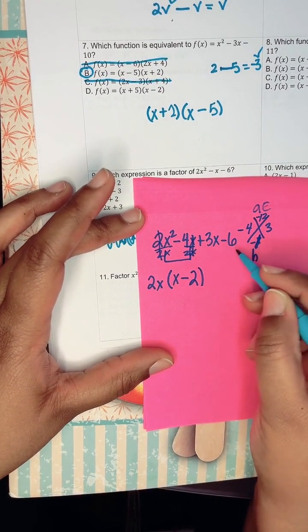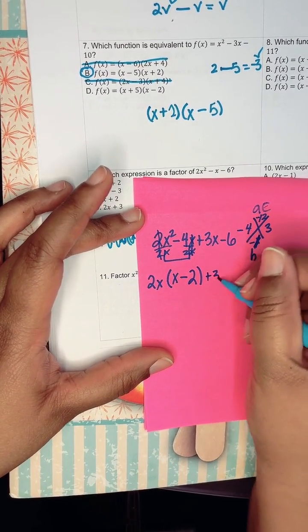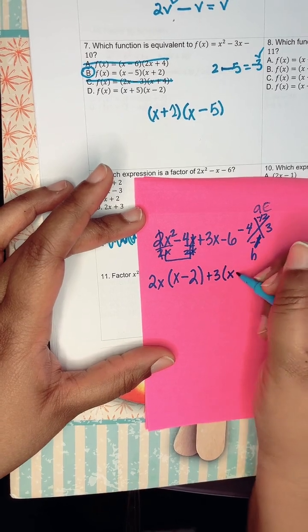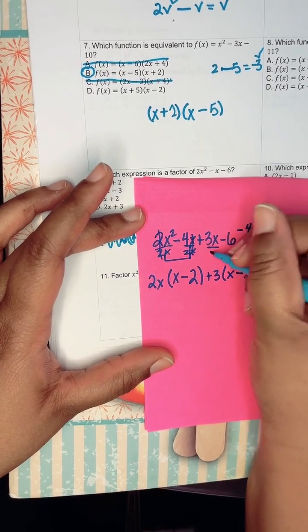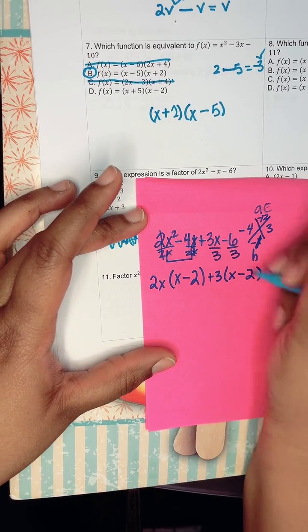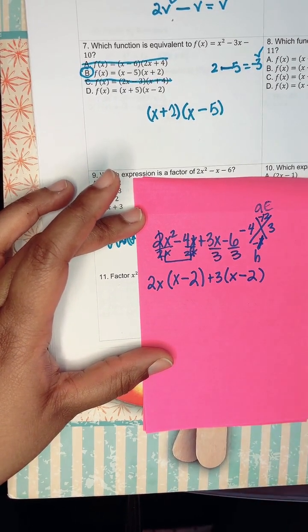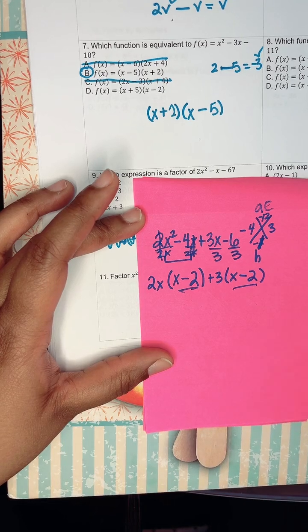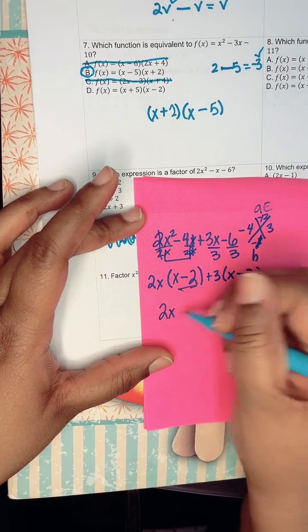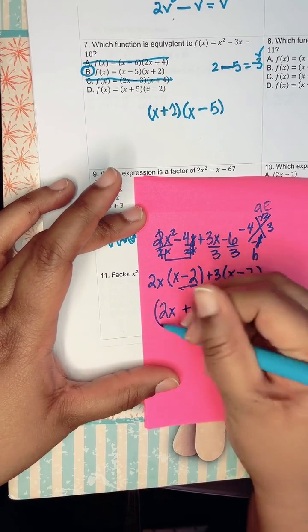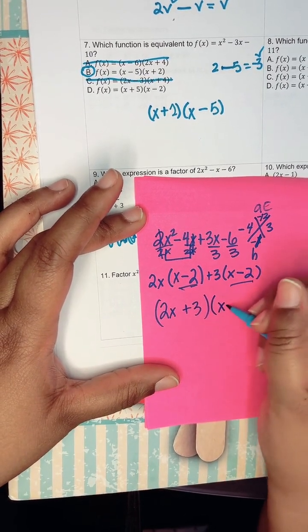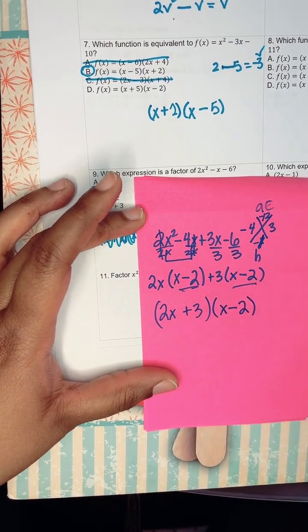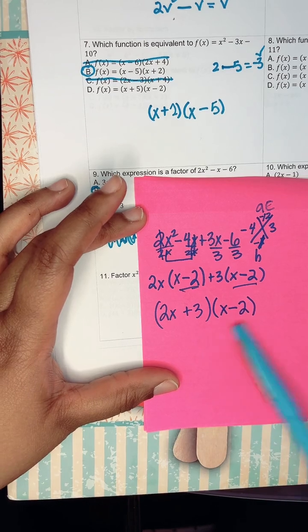Now I'm going to factor out a 3. I'm going to get x minus 2, because if I divide this by 3 and divide this by 3, I get this. Since these came out the exact same, I know I did it correctly. So I did 2x plus 3. You take your outers, and then you have your inners. Yeah, this is how it should be.